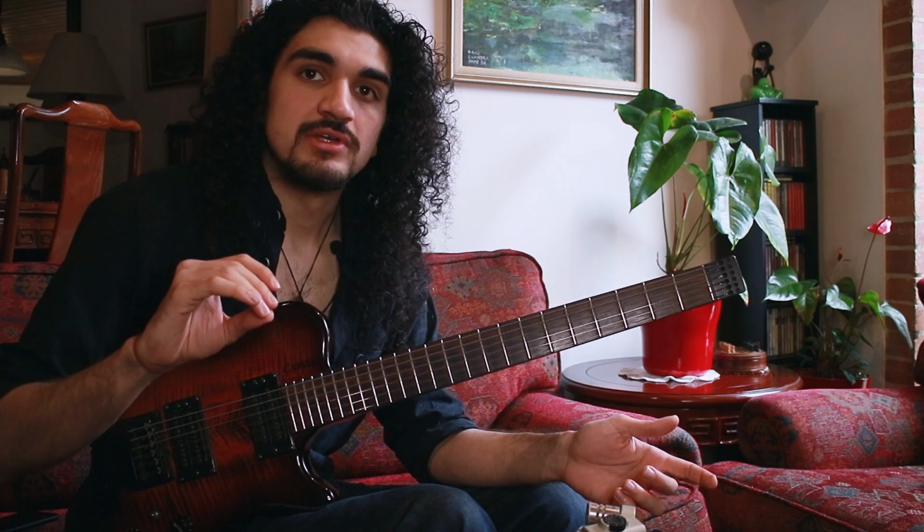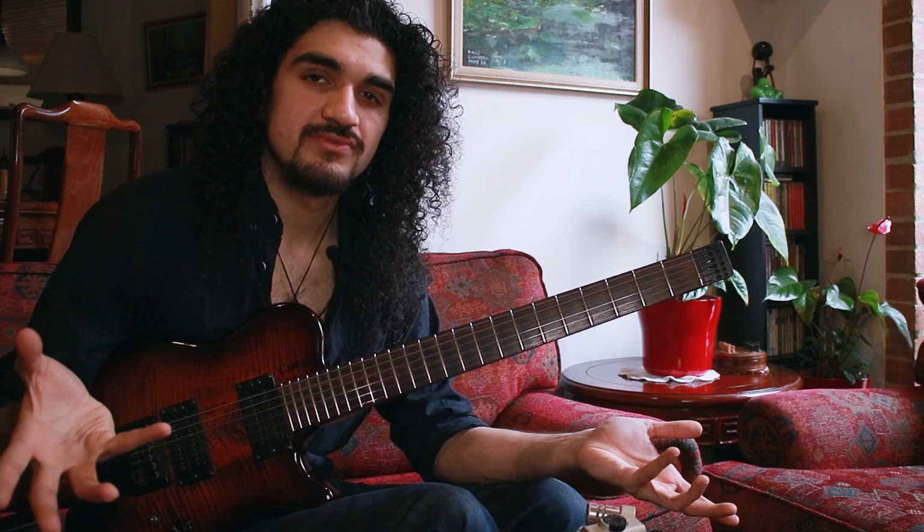So now we get to the last point, and that's texture. And this is basically a very open-ended thing. How are we playing these voicings?